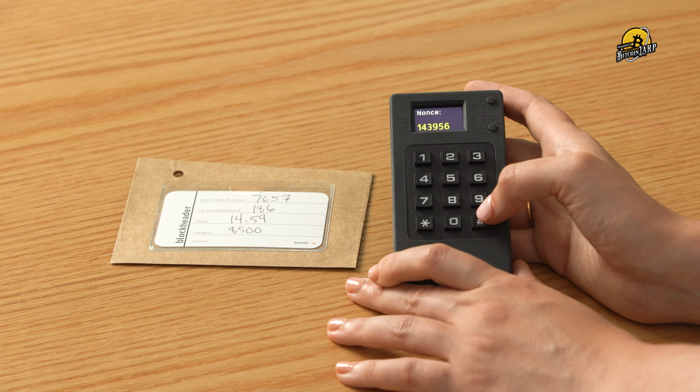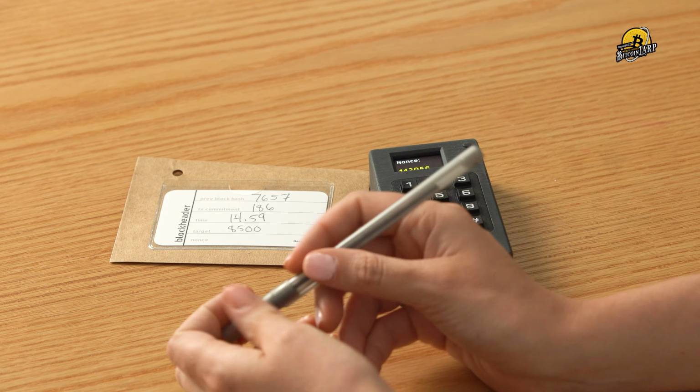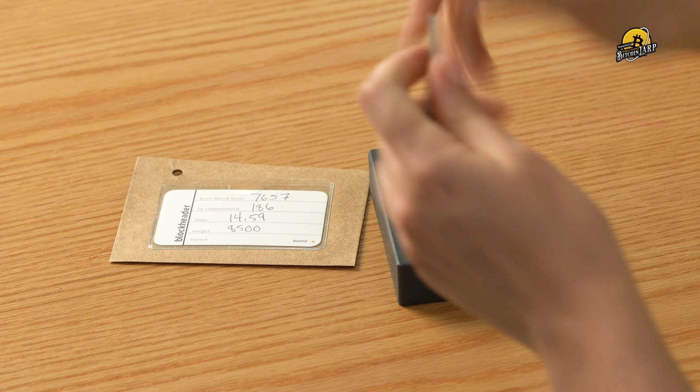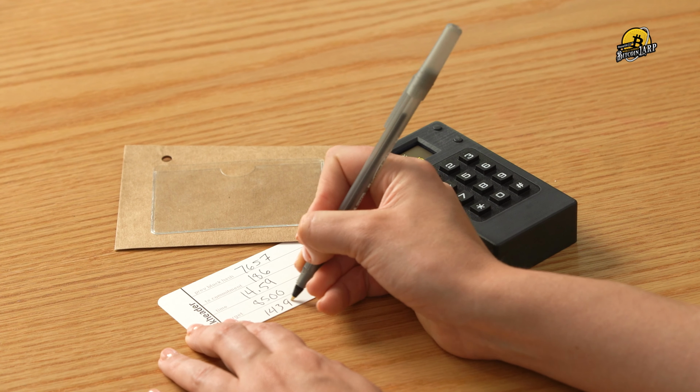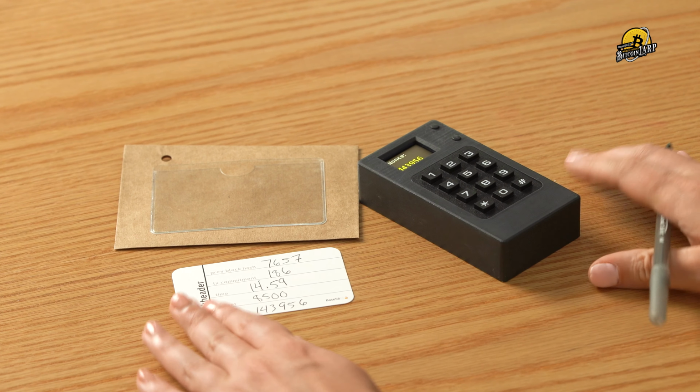When a winning nonce is found, your miner will stop on the winning nonce value. Write this down on your block header. After this value is written down, hit the pound key on your basic to advance to the next screen. This will show you the block hash for your winning block. Notice that it's less than the target value. I'd recommend writing this down somewhere so that you have it for later, maybe on the block header card somewhere.